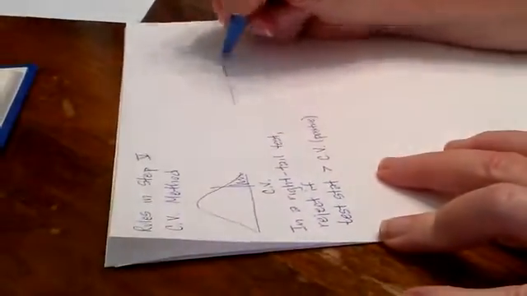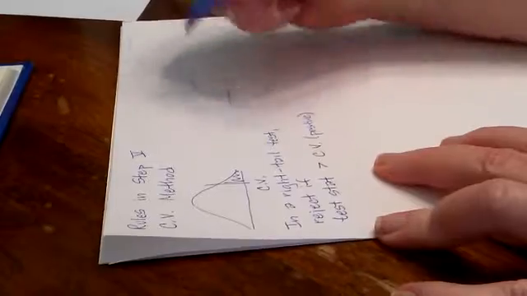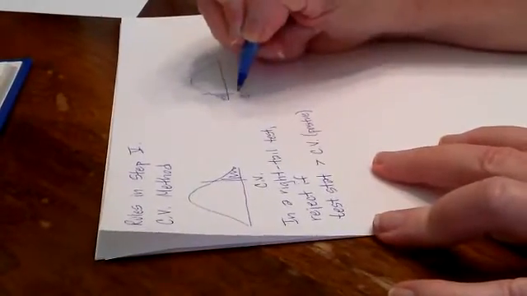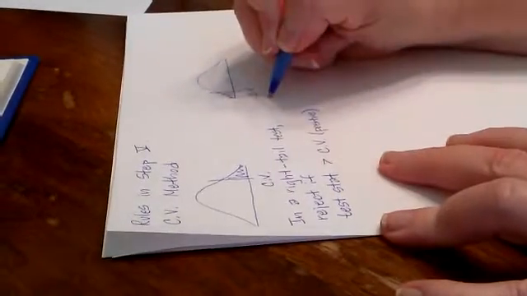And a left tail test, we're going to have a critical value that's negative.